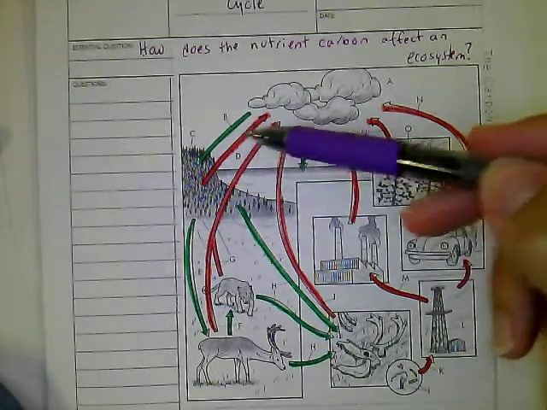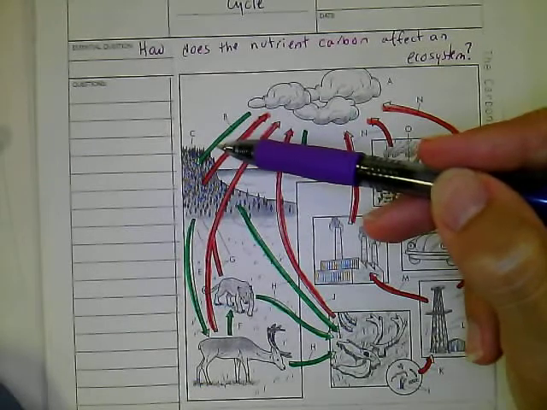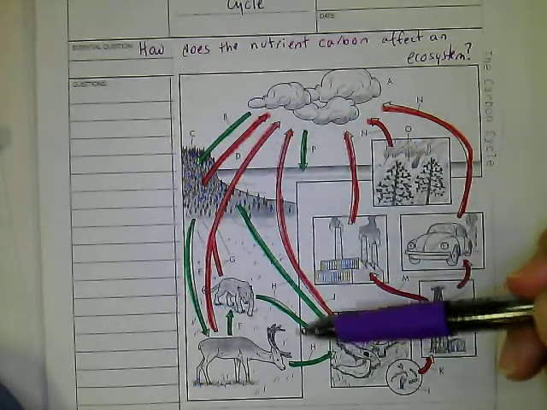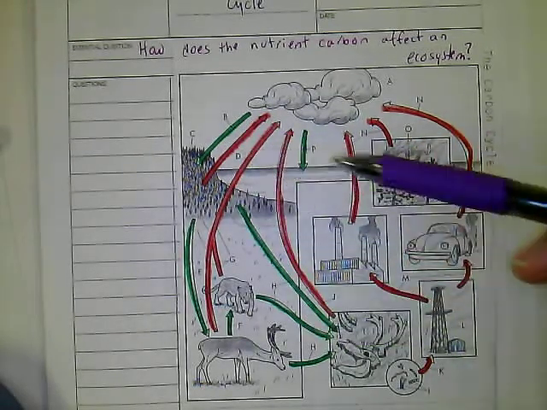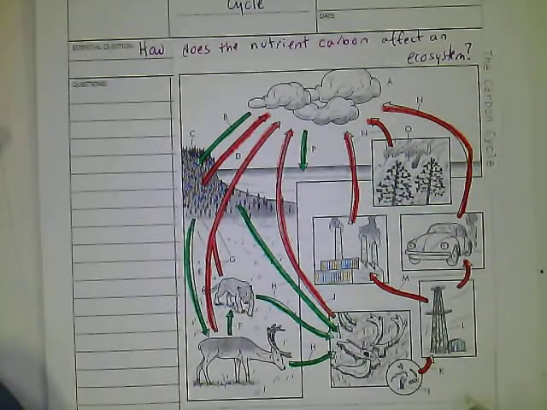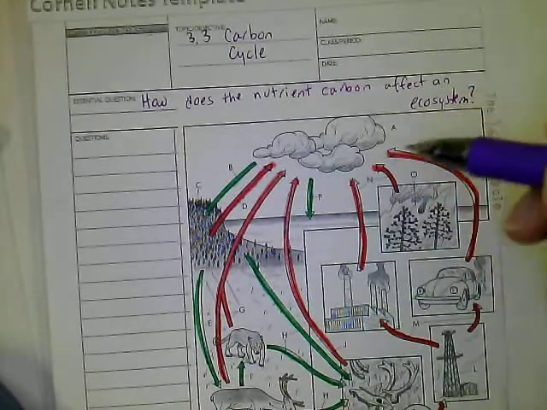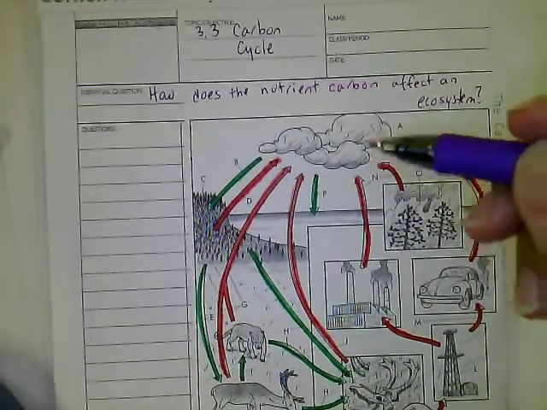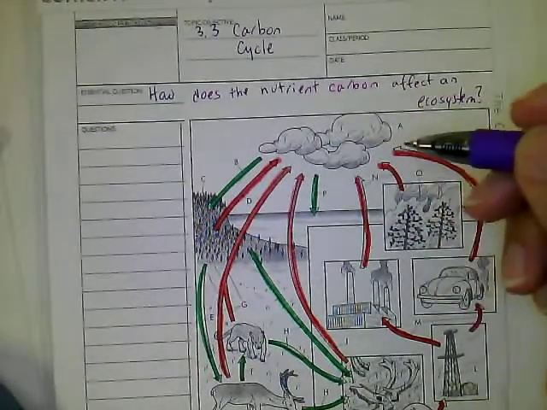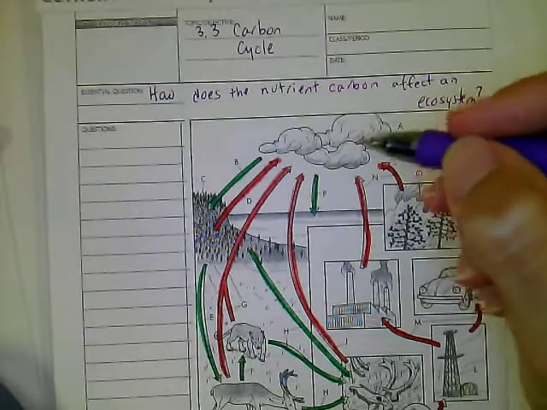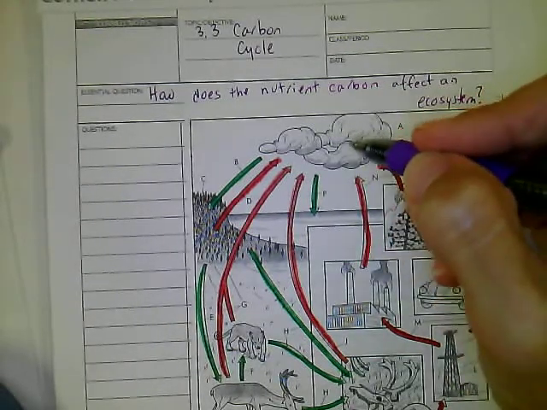I color coded them. The green means the carbon is being trapped here, here, and here. And here it shows the carbon is being released. Okay? So let's go ahead and you can pause this and color yours. It really helps with the color, believe it or not. Okay, so let's go ahead and start with the atmosphere.